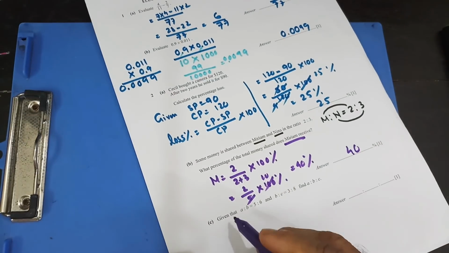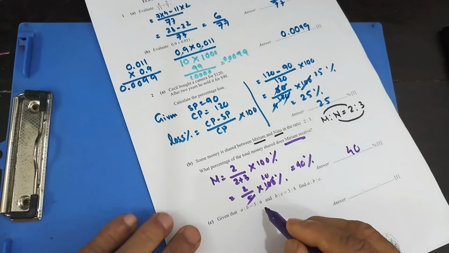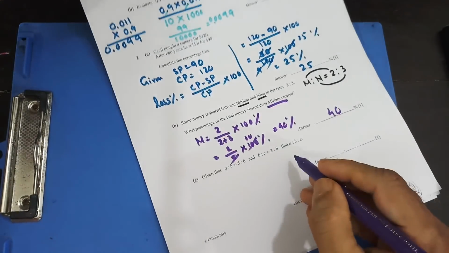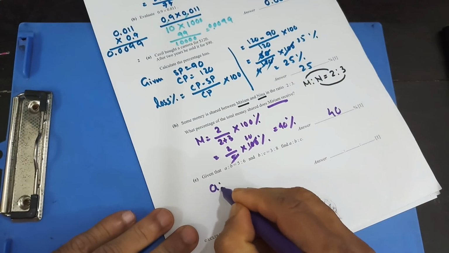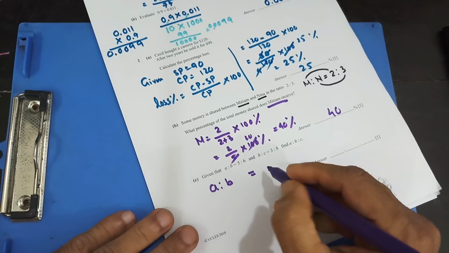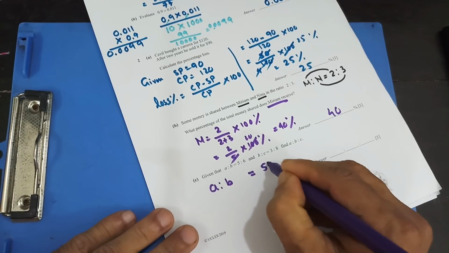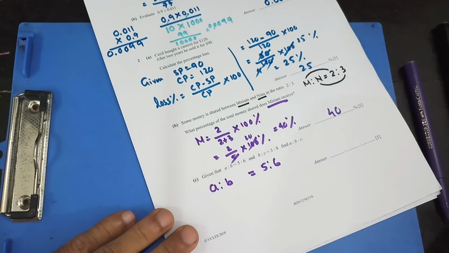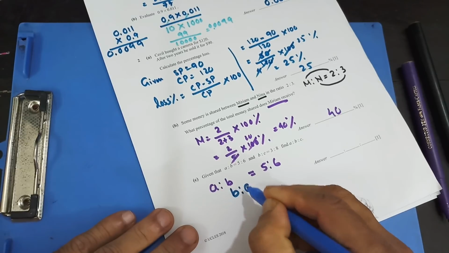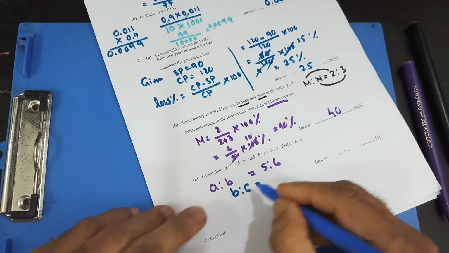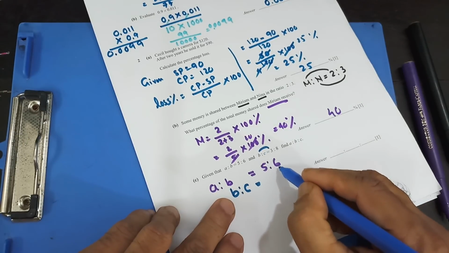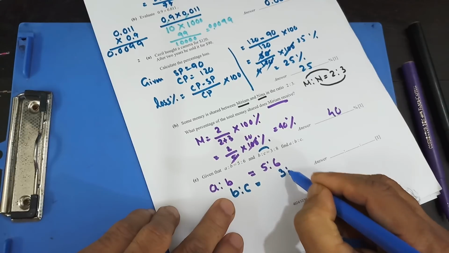Given that A is to B equal to 5 is to 6 and B is to C equal to 3 is to 8, find A is to B is to C. The way I love to do it is to write A is to B, put the equal sign a little further away from B, and then write down 5 is to 6. Now B is to C, I'm going to put under B is to C, leaving space for C. Now this is 3, so 3 belongs to B. So under 6, I'm going to put 3 is to 8.